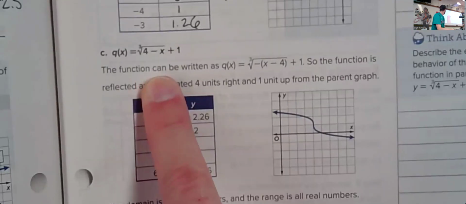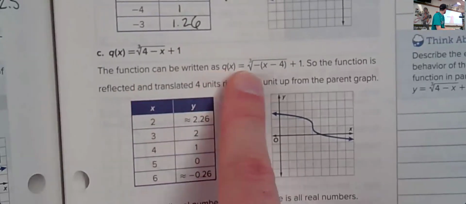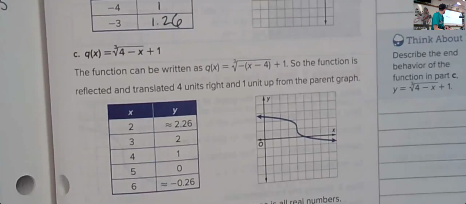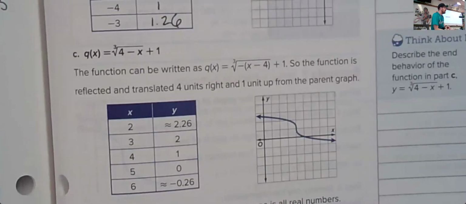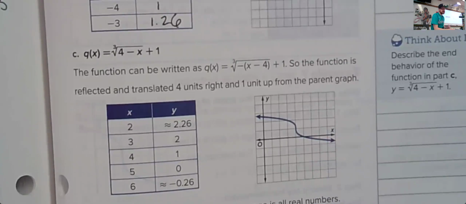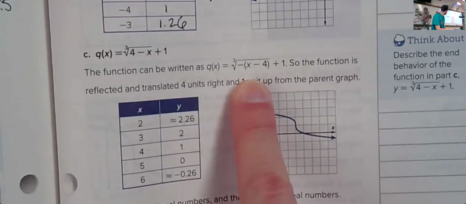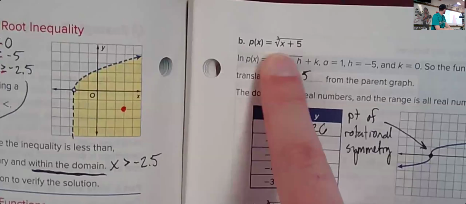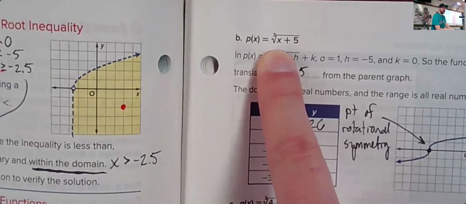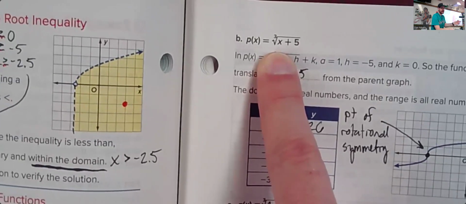So let's see. The function can be written. Oh, hey, take a look at this one. This one's a little bit weird, huh? So we got the cube root of 4 minus x, plus 1. Now, the reason why it's written like this is because, generally speaking, we want our variable to be the lead term underneath our radical. In our radicand, the lead term should have x.